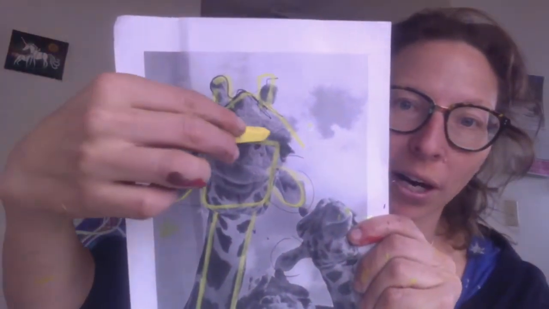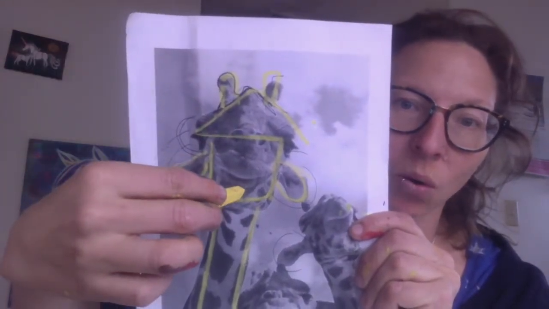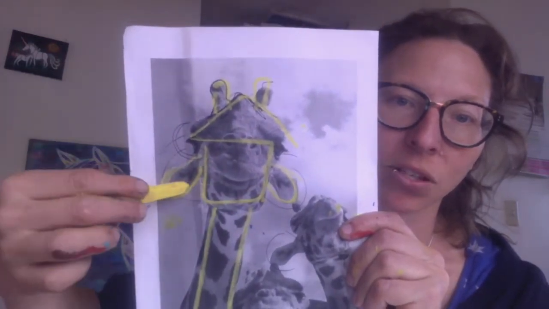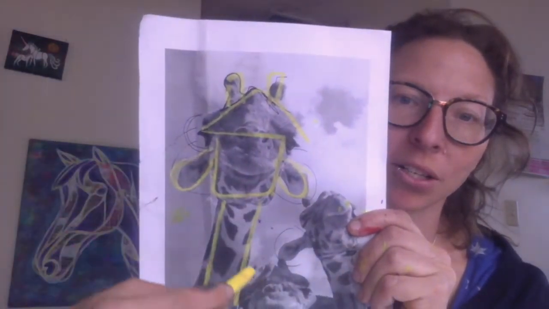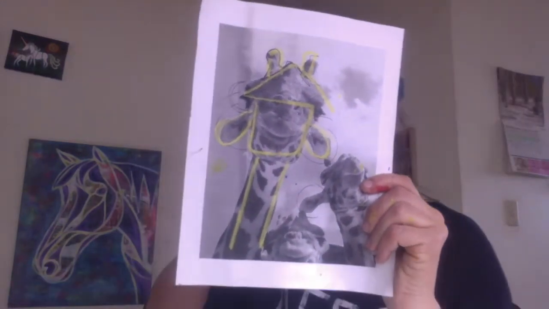Like the top of the forehead is kind of like a triangle. Then we've got these two rectangles on top. This is kind of a square, and then there's an arc for the mouth. These are kind of like ovals for the ears, and then a straight line for the neck. So that's one way you could work with this.